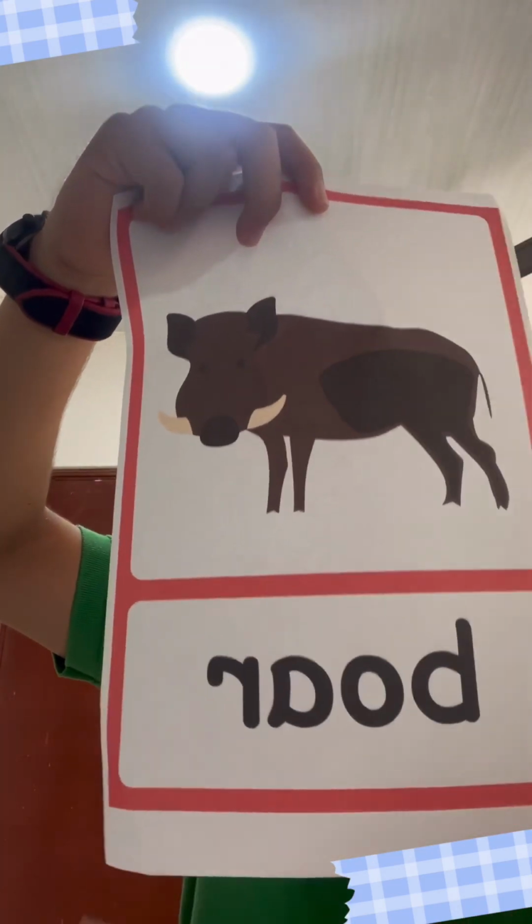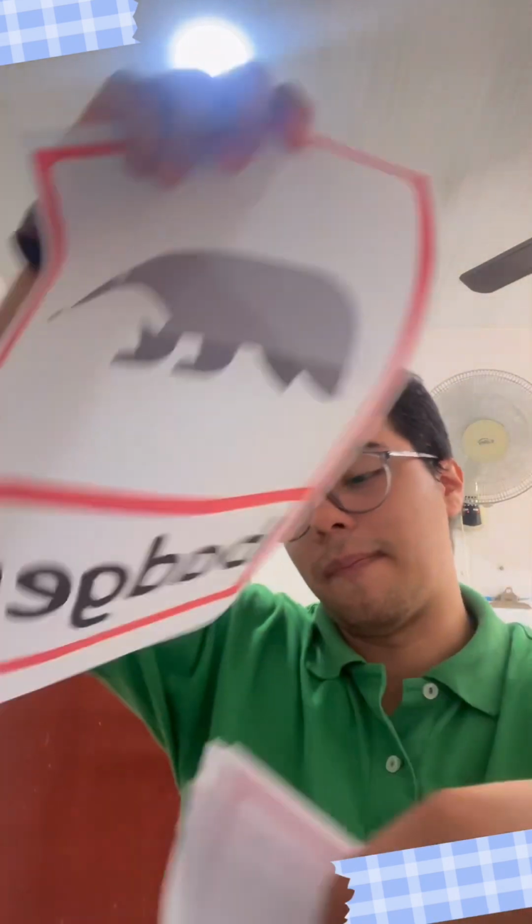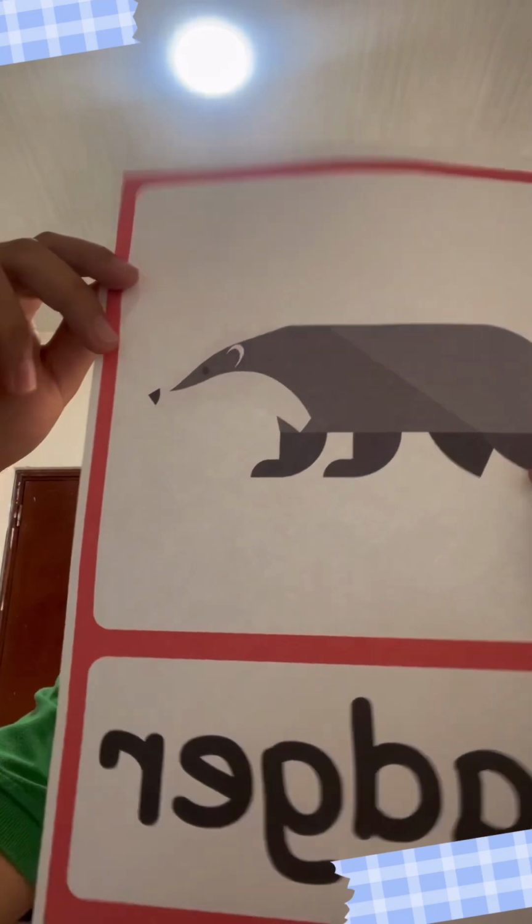For example, here we have a boar. Here we can say that this is an aggressive animal. Also, there is a wild animal. The badger, that is tenacious, is burrowing. And the idea is to explain to our students how they can use this adjective and for describe these animals.